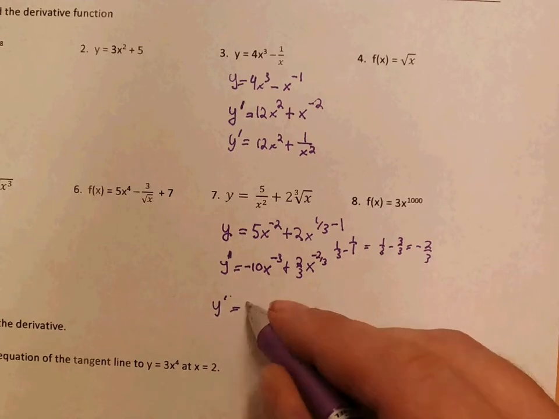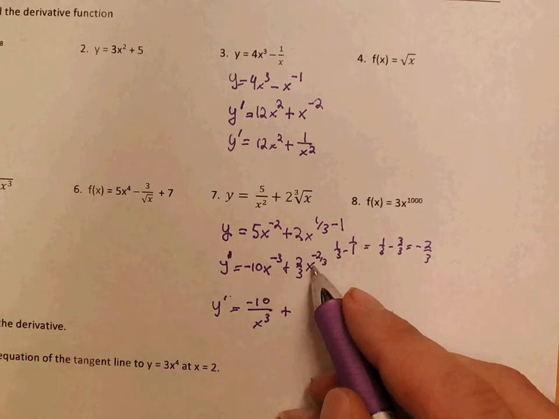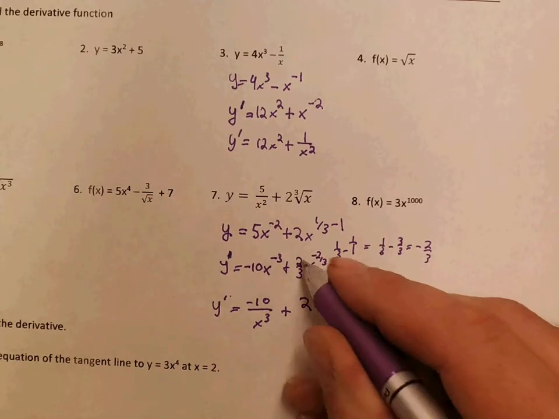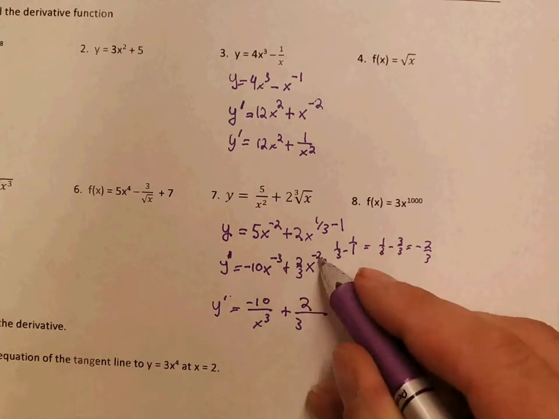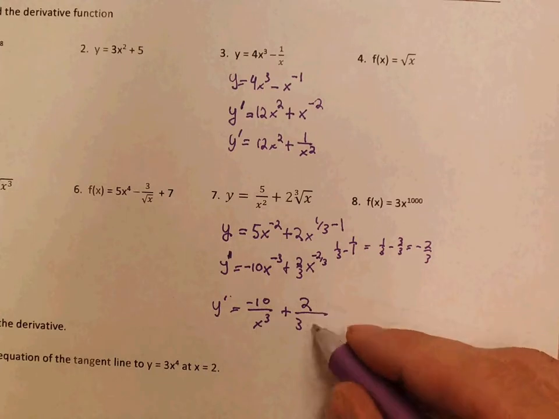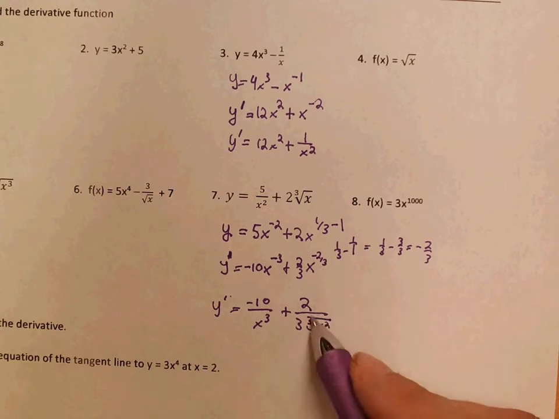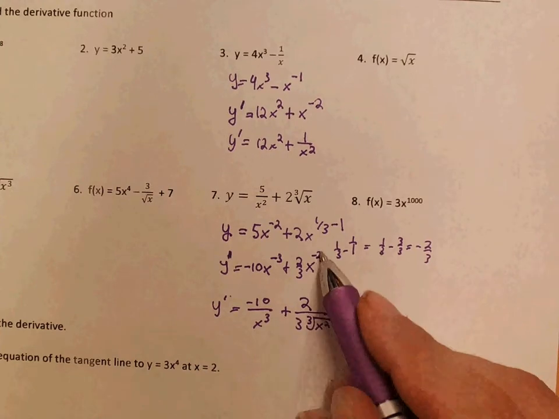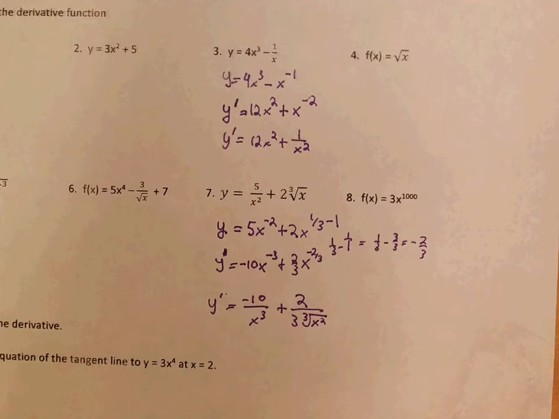And we're going to rewrite this. Y prime is equal to negative 10 divided by x cubed plus, alright, now this is a little bit weird. Now this is a negative exponent, so we're going to be dividing by it. The 2 is still in the numerator. The 3 is in the denominator. And this is going to be the denominator, but it's to the 2/3 power. The 2/3 power means it's the cube root of x squared. Remember that the denominator in an exponent tells you what root it is, and the numerator tells you what power it is. And if it's a negative, it means it's dividing. So this is y prime.